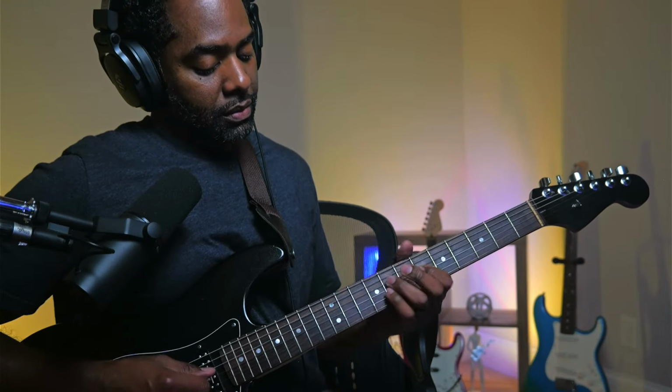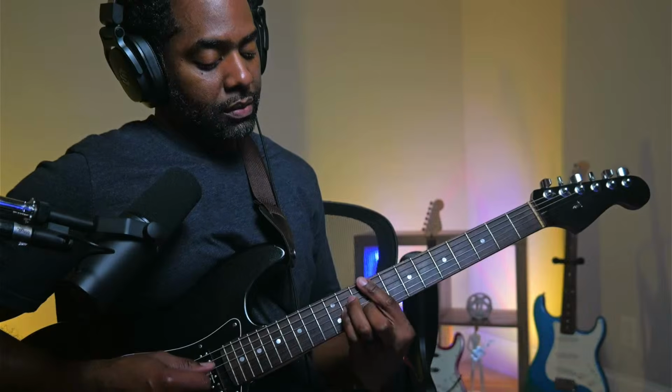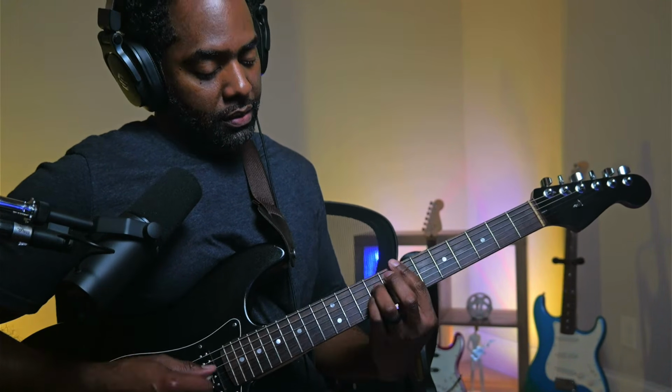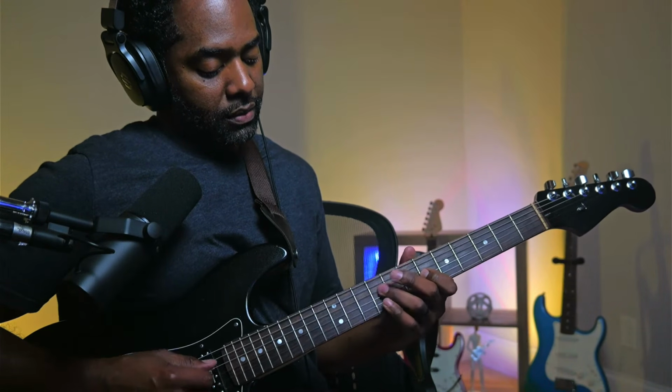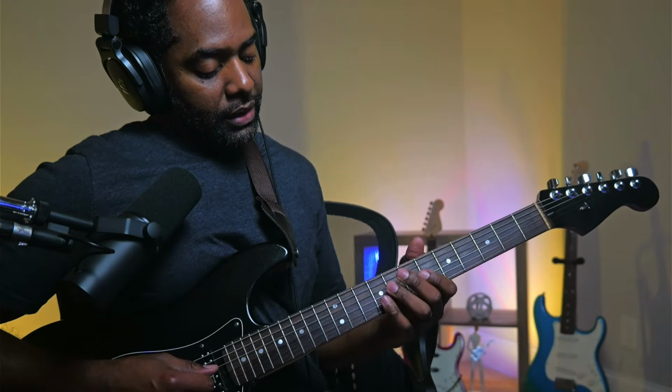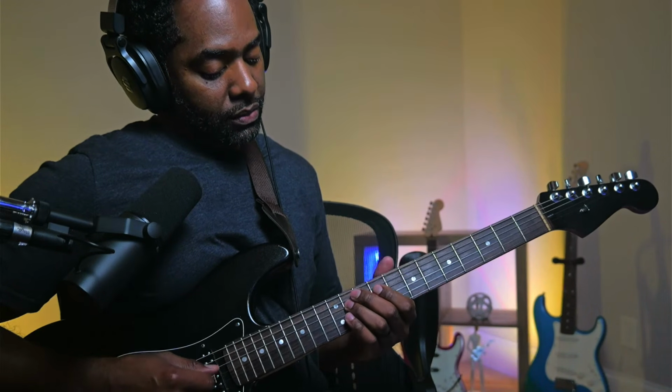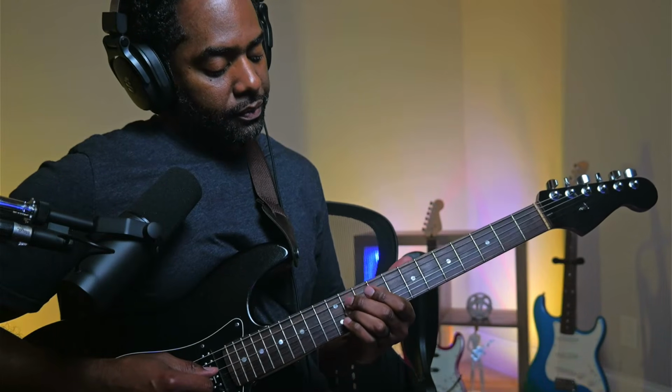So here we go. That's already in there. And actually this note, which is a C sharp, is from the next chord, but it does work. Okay, so it's not inside of the E major chord, but it's in the key, and it does work.